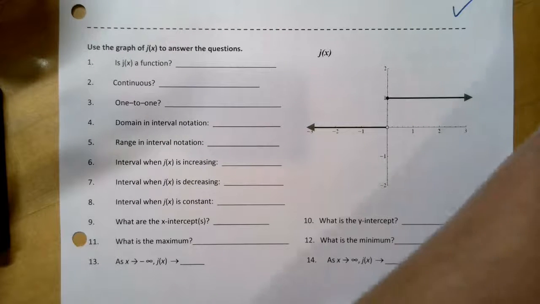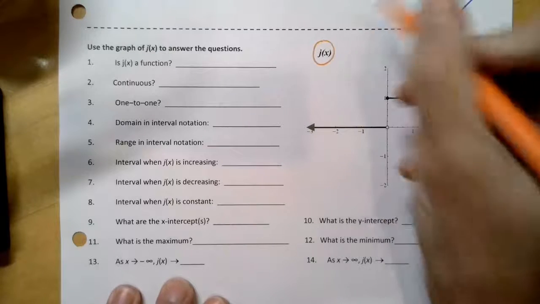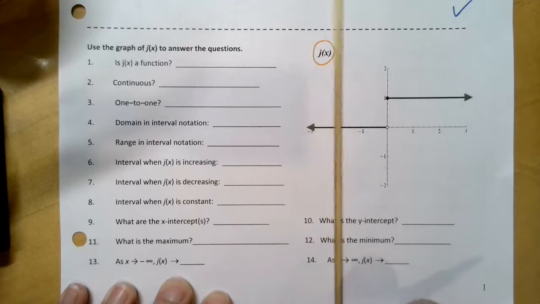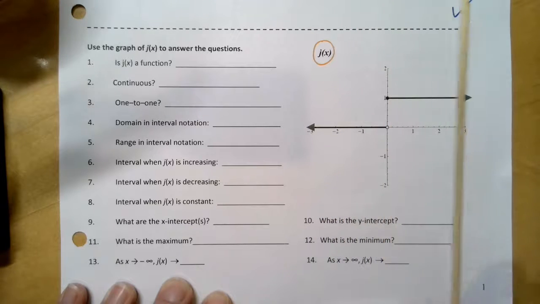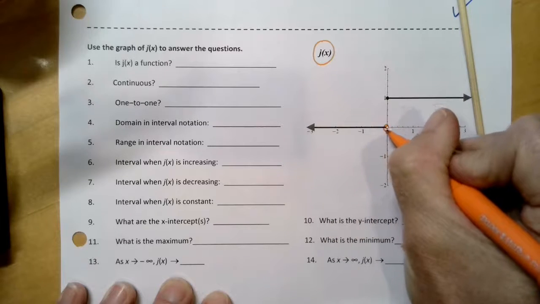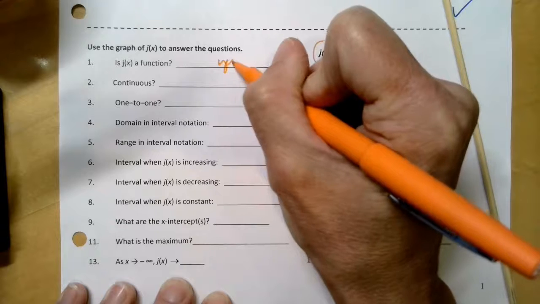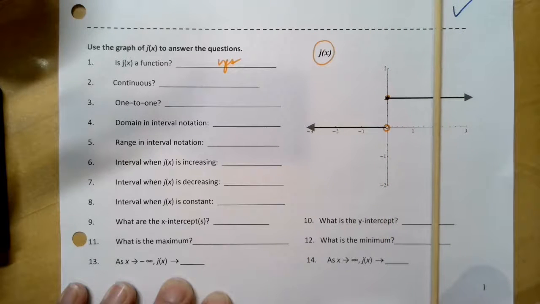All right, algebras, let's take a look at this graph. J of x. Is it a function? Does it pass my vertical line test? When I run this over, I'm curious about this point here, but because this is an open dot and this is a closed dot, yes, it is a function. There are no repeats in the domain.